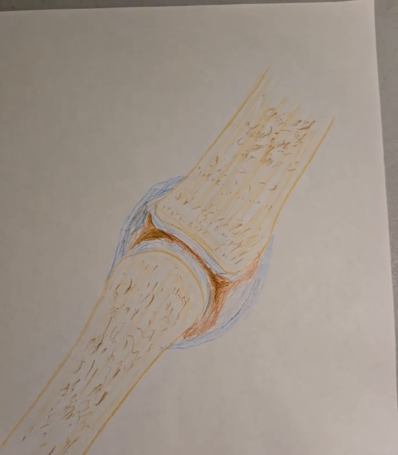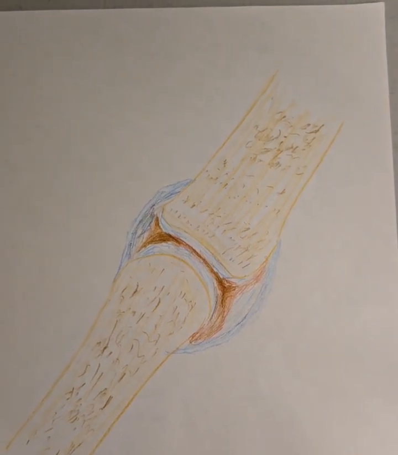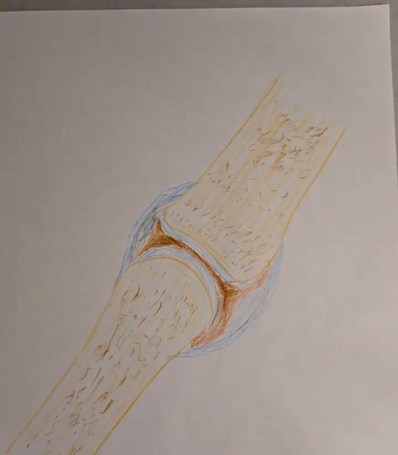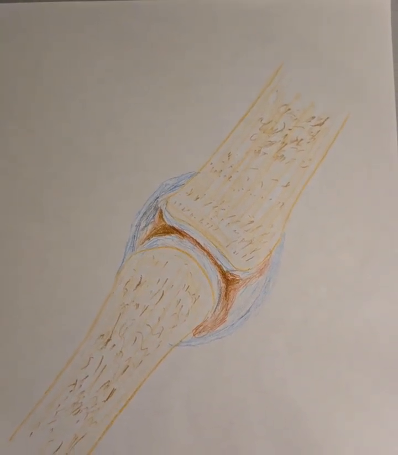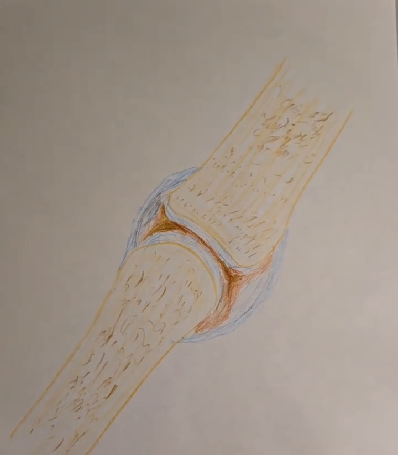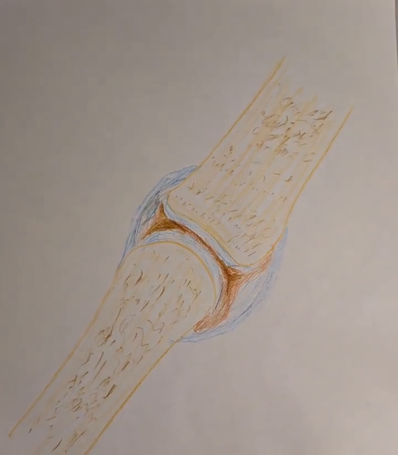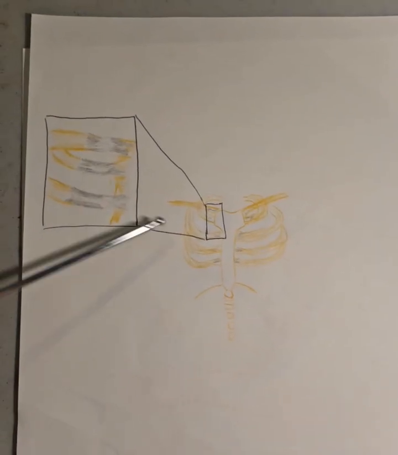The first kind is synchondrosis. These joints bind the bones using hyaline cartilage. These joints can be found in children between the diaphyses and the epiphyses, and between the first rib and the sternum.